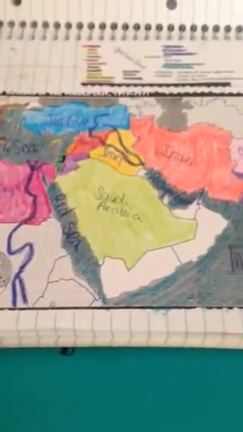Then we created a map. We labeled and color-coded our map of the Middle East. And a lot of students made the connections to what is taking place over in the Middle East right now. This was on page 11 of our notebook.